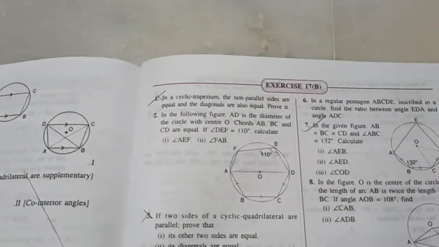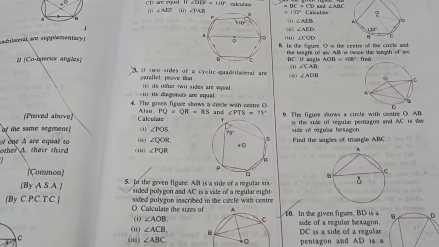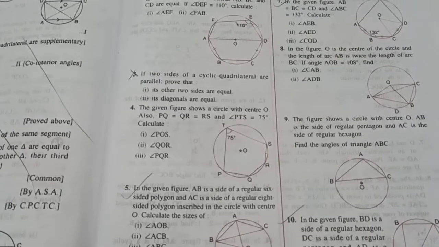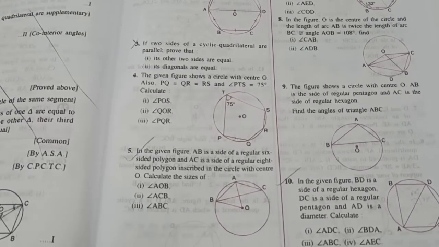Cancel questions 1 and 3. They are very easy, but you may do it for extra practice. By the way, 1 and 3 are proving sums, so it is not there in the reduced syllabus. Now the fifth sum.